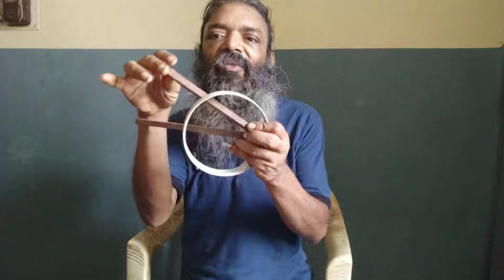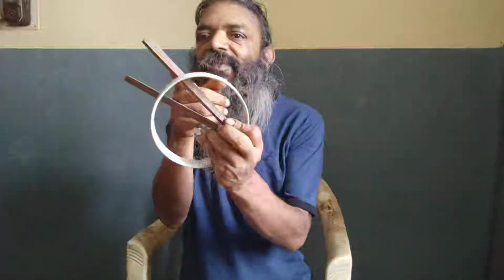Delta r of the ith section whole square plus r of the ith section into delta θi, how much delta theta we move, whole square root. So that is the circumference of the ith section.